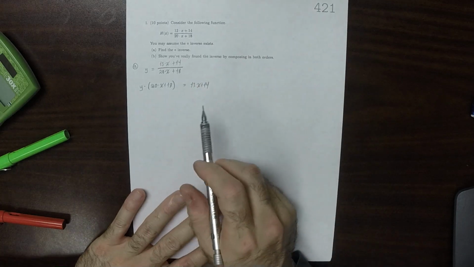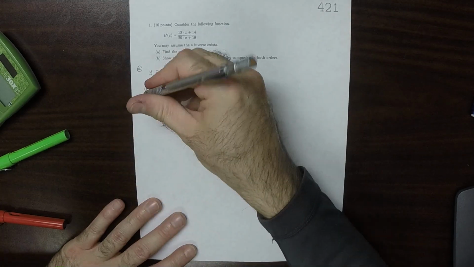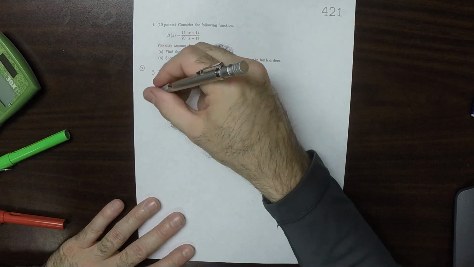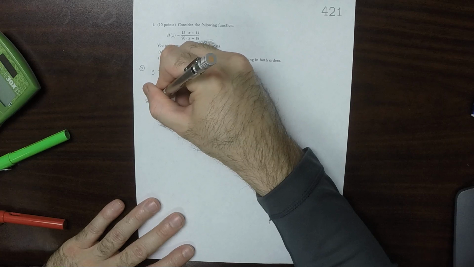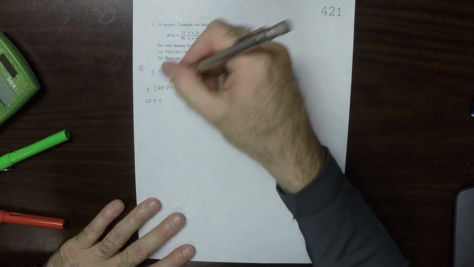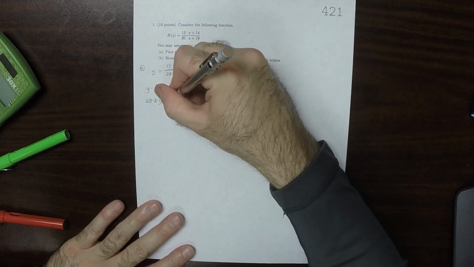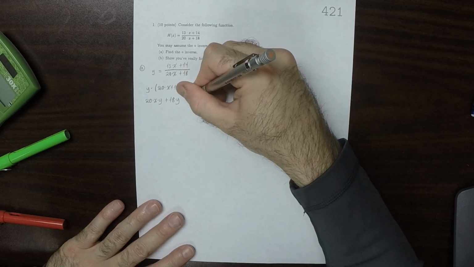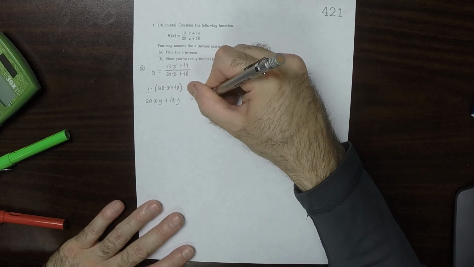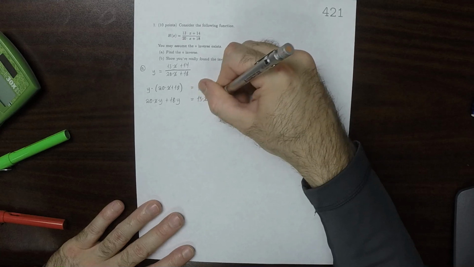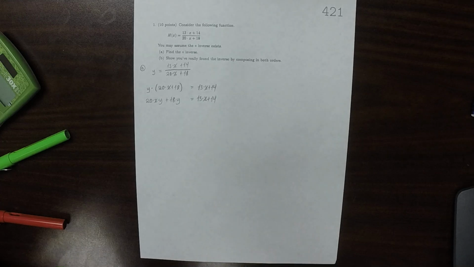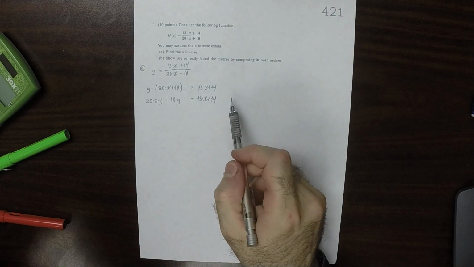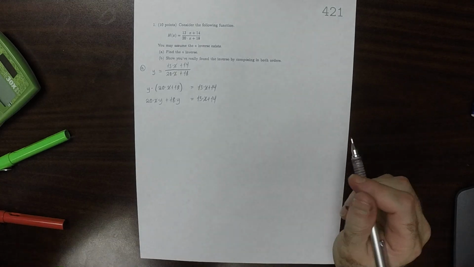So now I'll multiply out the left-hand side. So 20xy, then plus 18y is equal to 13x plus 14. Now we want to solve for x, so I need to get all of the terms which have x on one side and all those without on the other side.